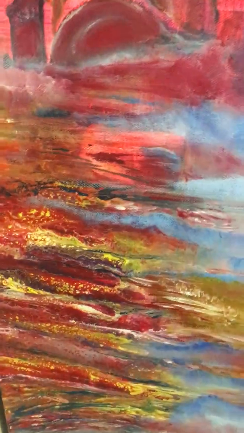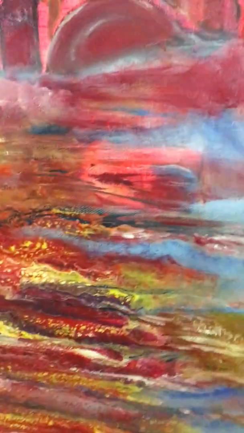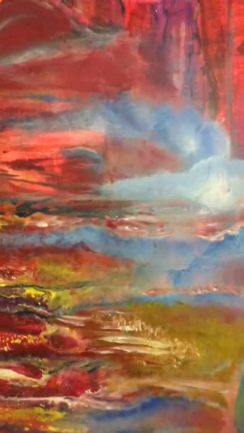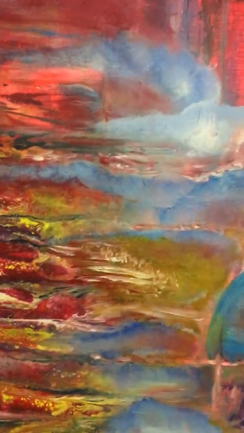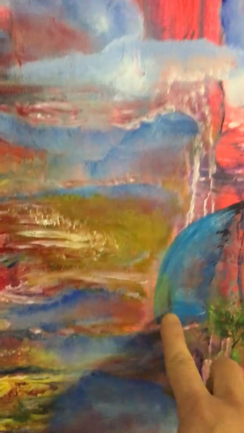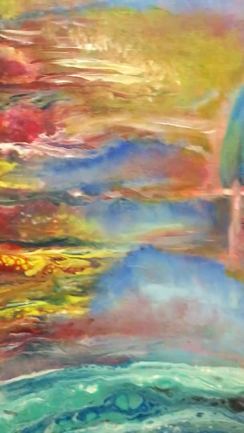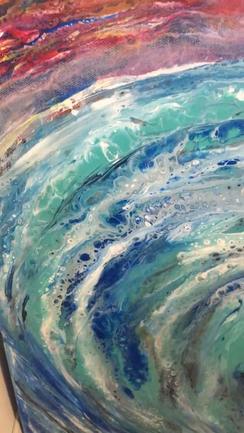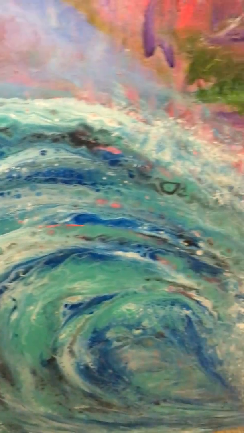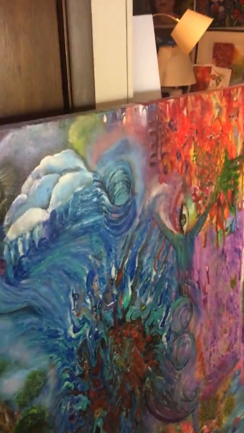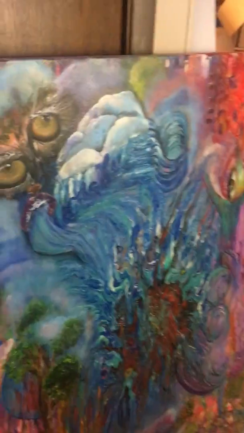Here it looks like a sun, and the building here, and the water and some waves, and then it's more foggy here, and all these things are dripping down to the big wave. So this is my wave. More flowers over there.